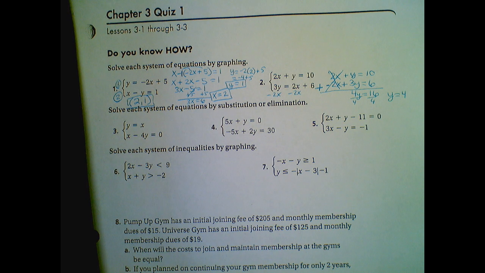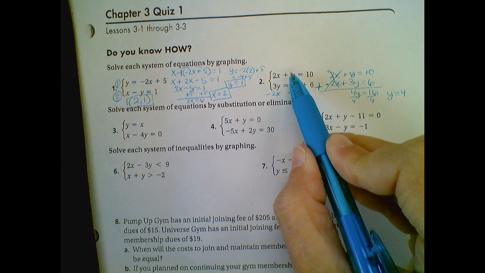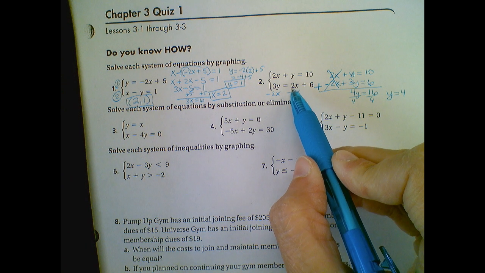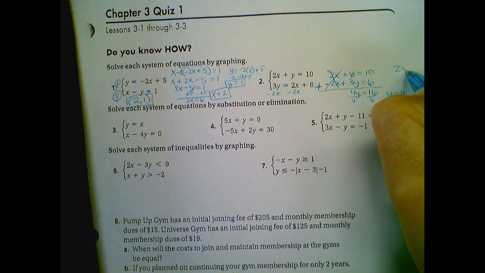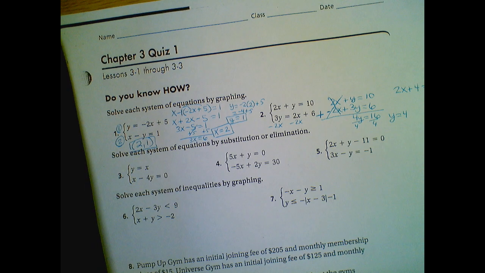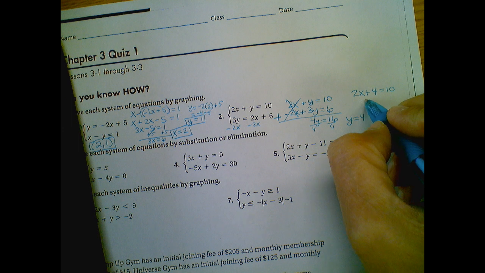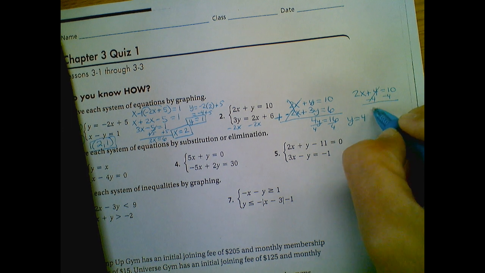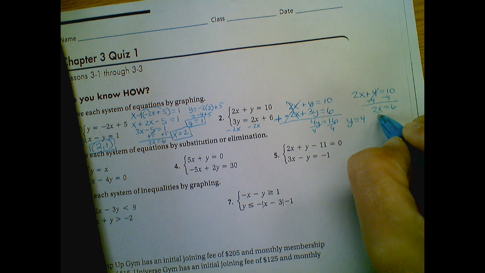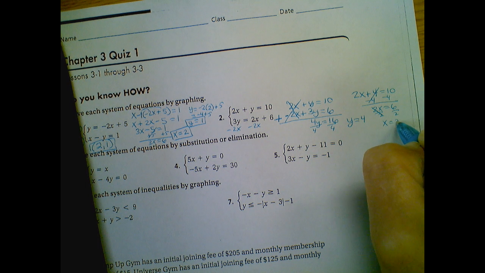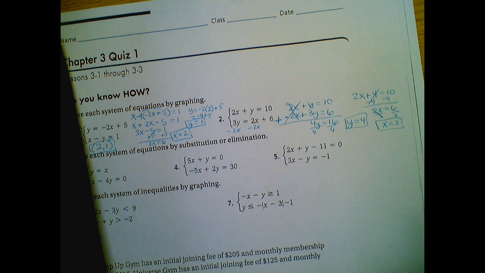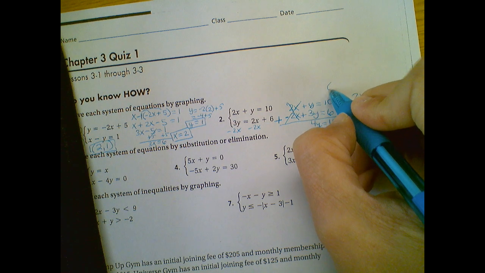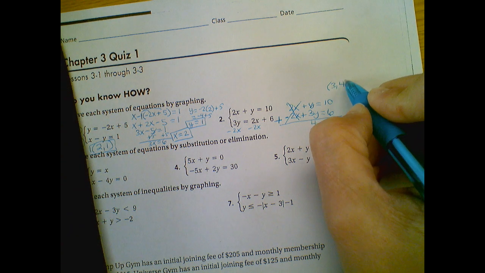Okay, then from here, I can plug that back into either of the equations, and I'm going to solve for my x, so whichever one looks easier. So if I plug it back into that first equation, I have 2x plus my y, which is 4, equals 10. And then I just get the x by itself. So then I subtract the 4, 2x equals 6, divide by the 2, and I get x equals 3. So notice I have the x and the y solved for. So my answer then is going to be a coordinate. My x is 3, and my y value is 4.